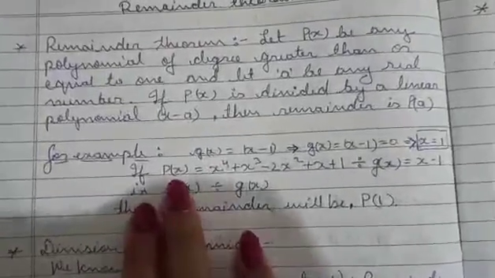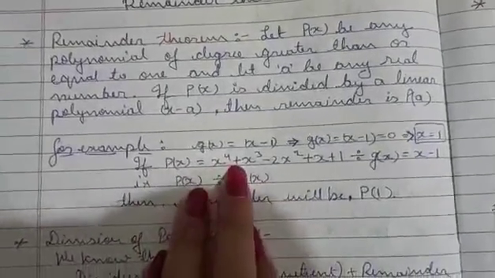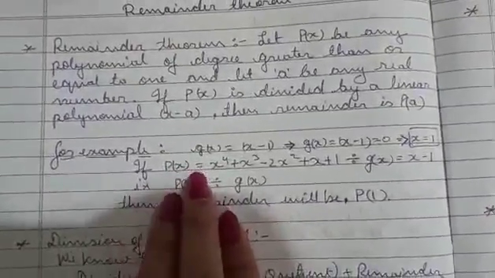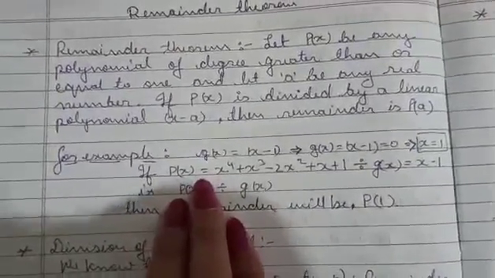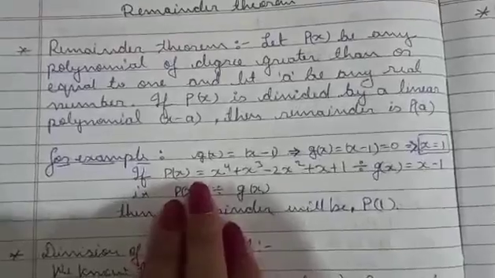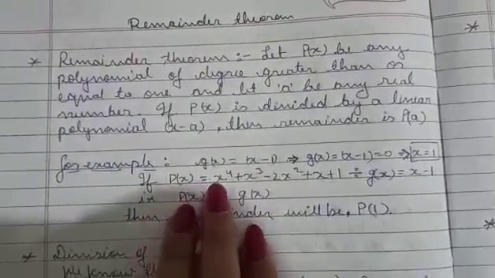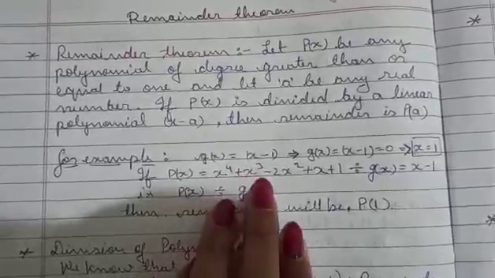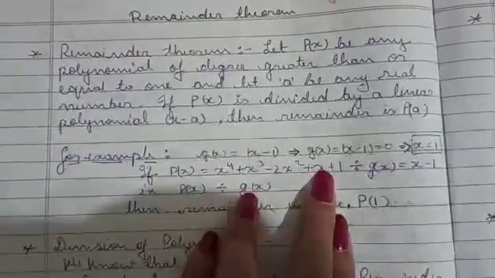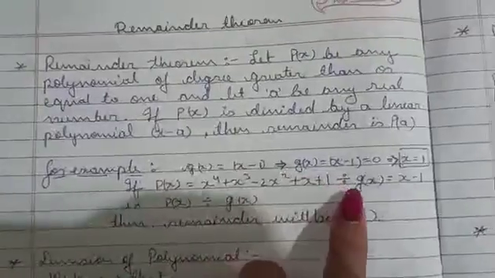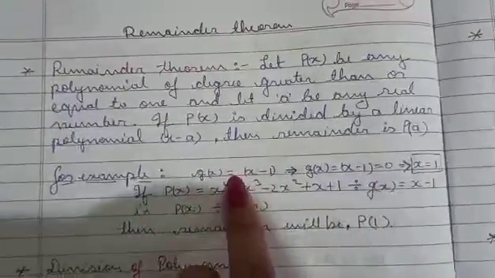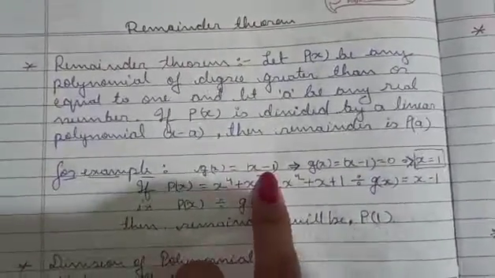Suppose we have a polynomial p(x) equals x to the power 4 plus x cube minus 2x square plus x plus 1. Here p(x) means the dividend polynomial, which is the polynomial that has to be divided. This p(x) is to be divided by g(x), where g(x) is x minus 1.